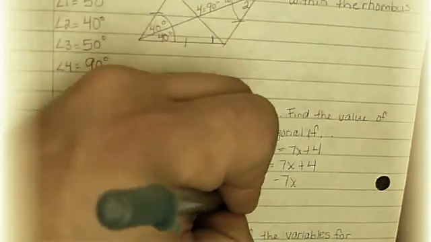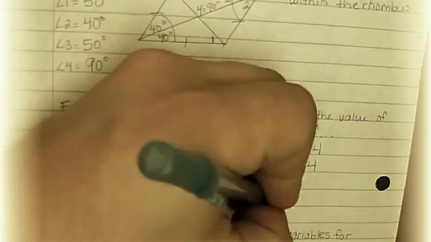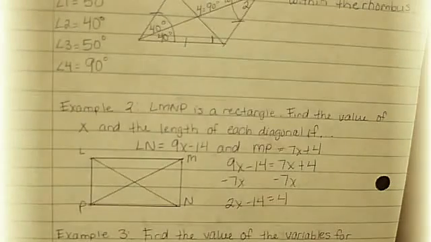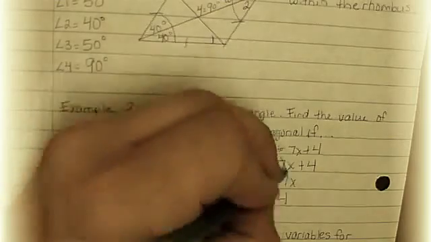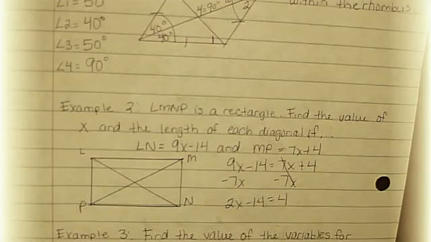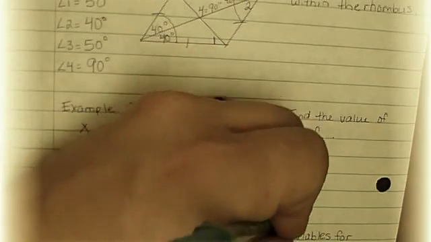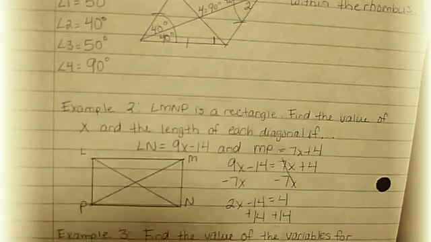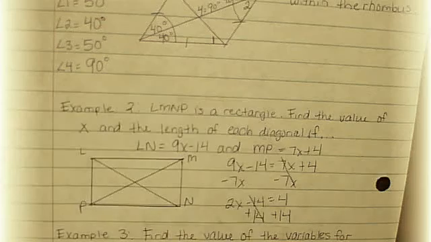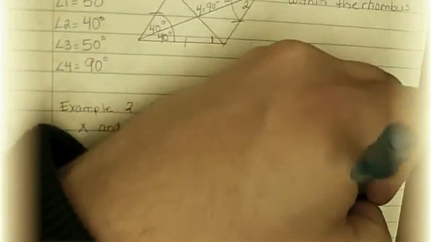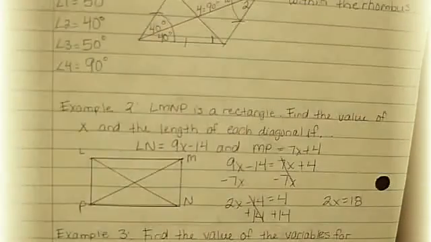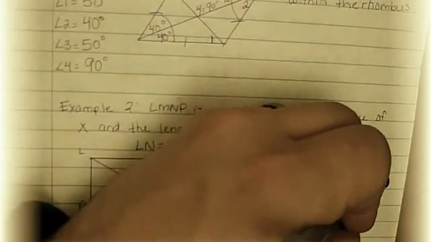I will go through my algebraic process of solving for x, so subtracting 7x from both sides to eliminate x on the right side of my equation, adding 14 to go again through the process of isolating x and eliminating that negative 14. So now I'll end up with 2x equals 18, so my value of x needs to be 9.